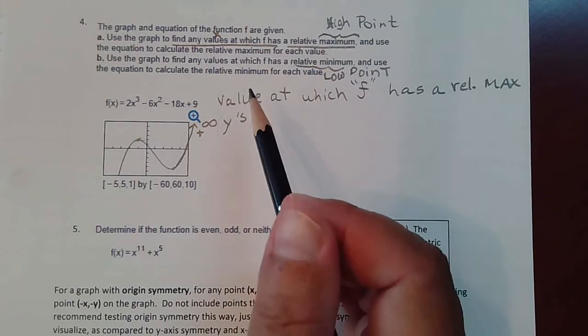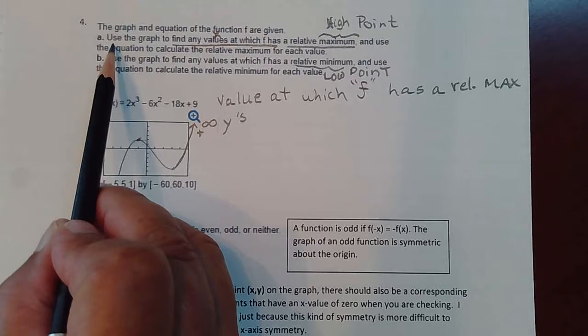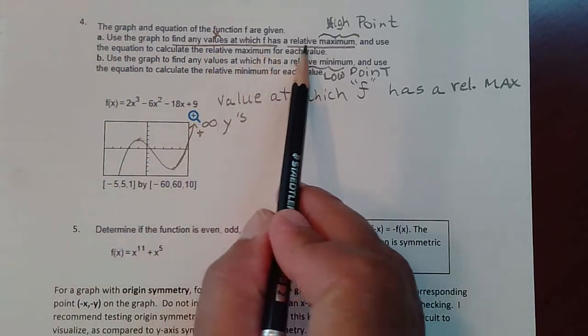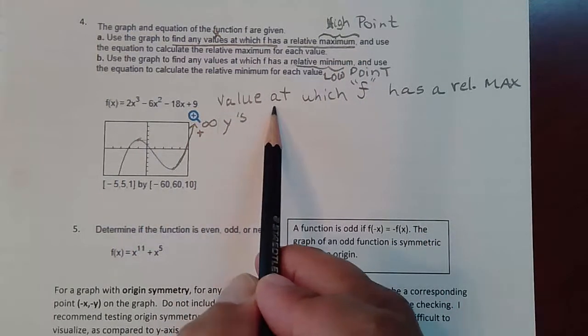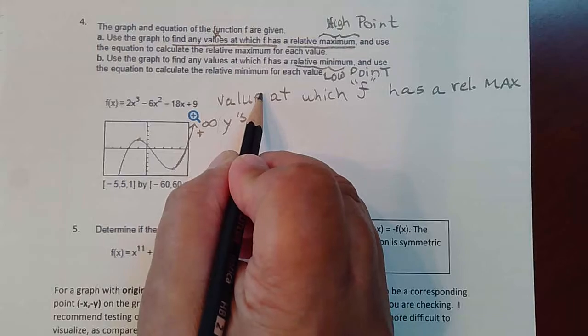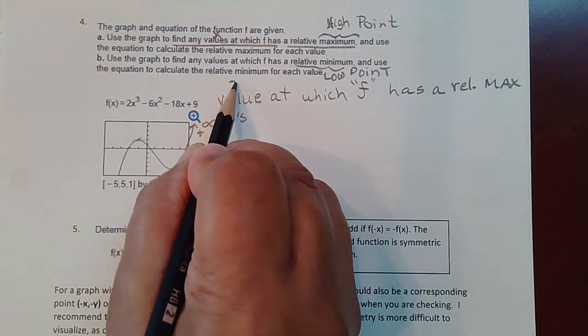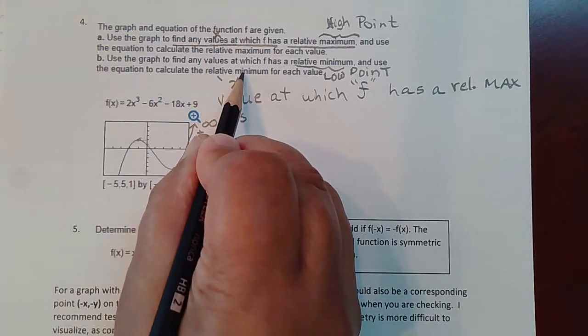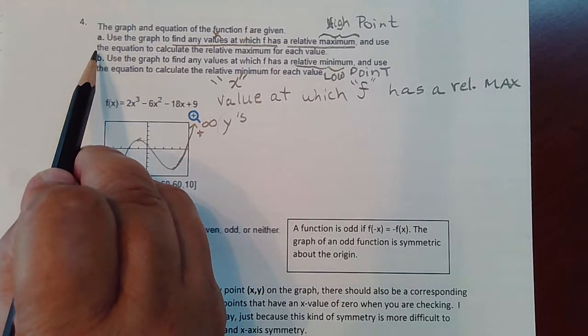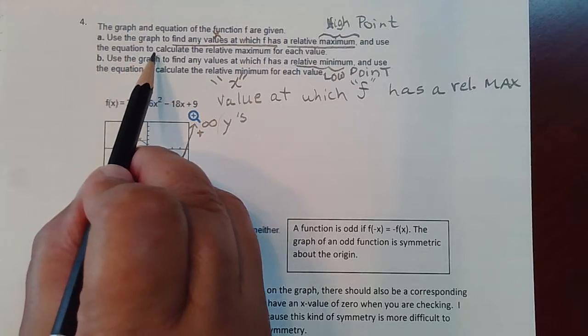So again, this wording that they're using: find any values at which there's a relative max. When they say find the values at which there's a relative max, those values that they're talking about, and there might only be one value, they're talking about the x's. Whereas in the latter part of this same sentence, look at the wording that they have now.